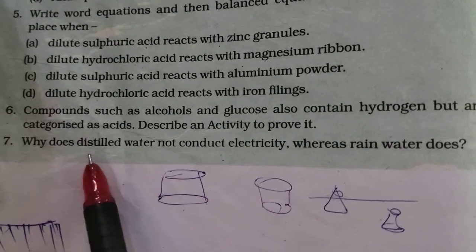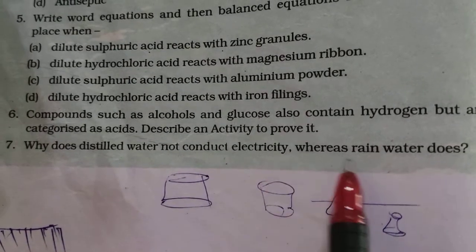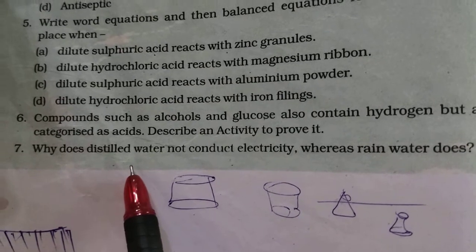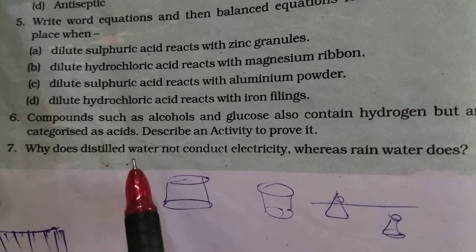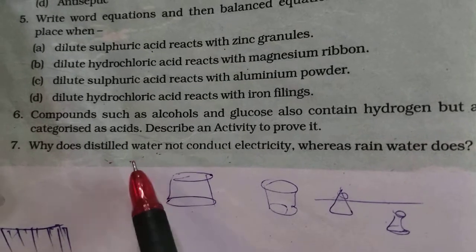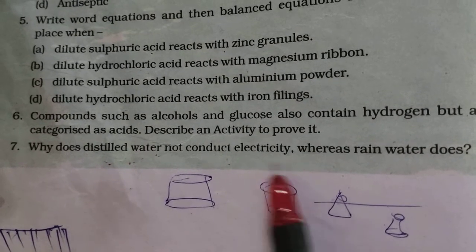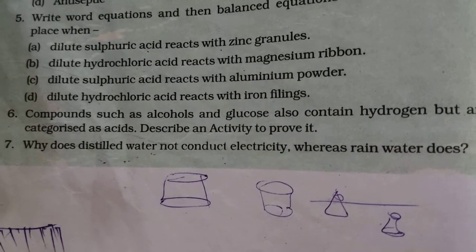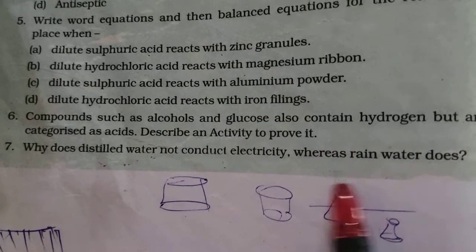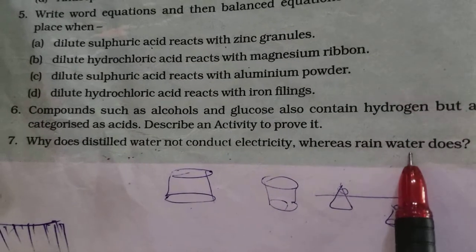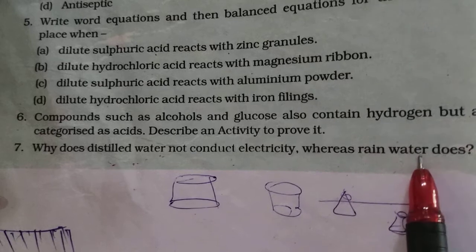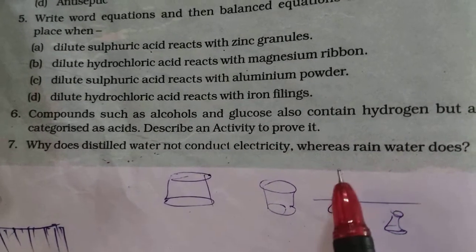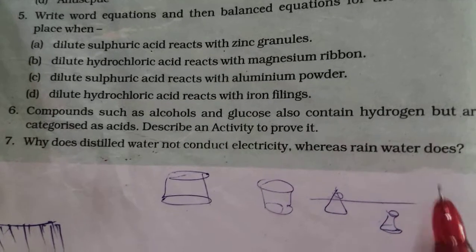Next, why does distilled water not conduct electricity whereas rainwater does? Distilled water has no other components, that is why it cannot form ions in water. But rainwater has acids like nitric acid and sulfuric acid. Due to the presence of acids in the rainwater, it may ionize, and that is why it may carry electricity. That is why distilled water cannot conduct, whereas rainwater can conduct electricity.